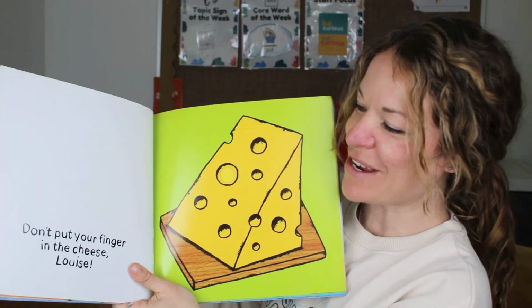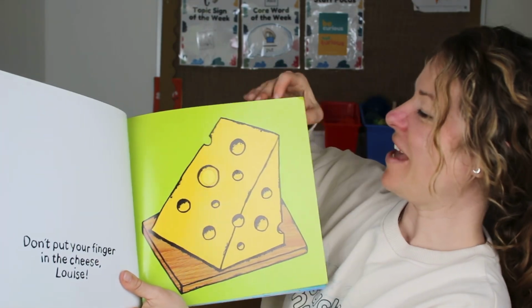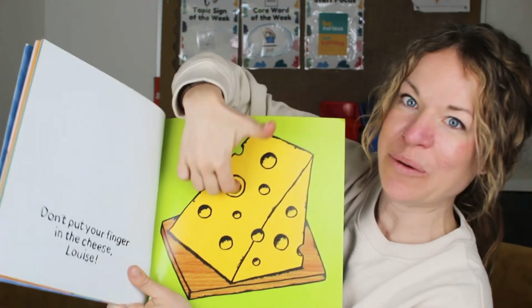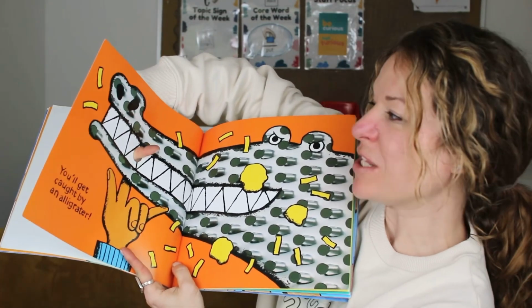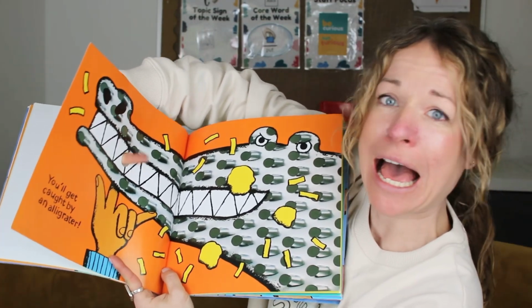Don't put your finger in the cheese, Louise. And then I put my finger in it. Ooh. Oh no! You'll get caught by an alligator!